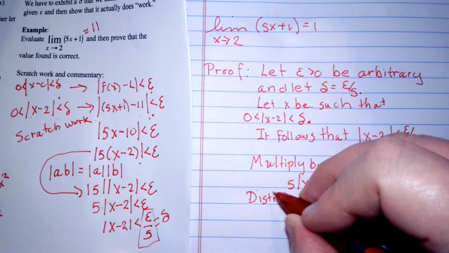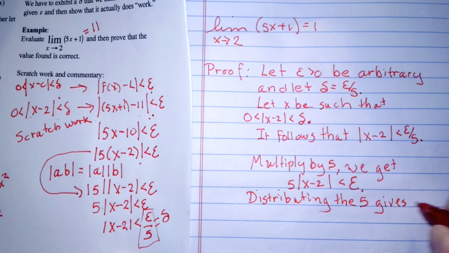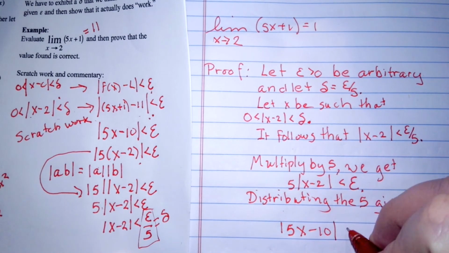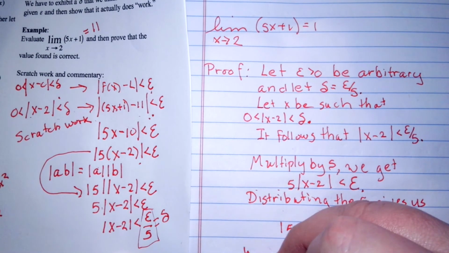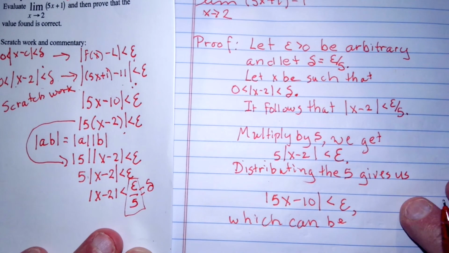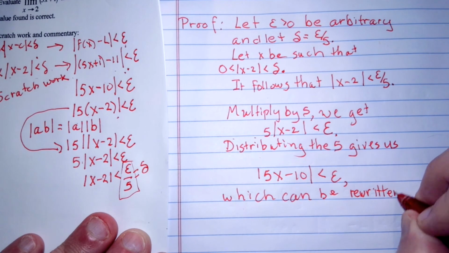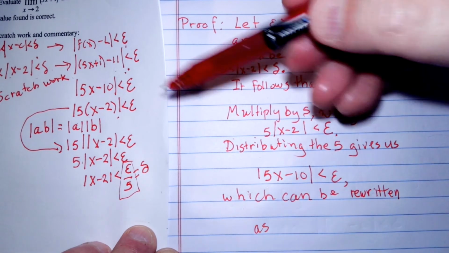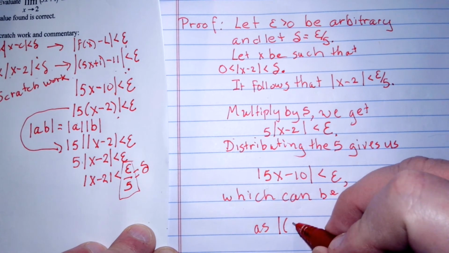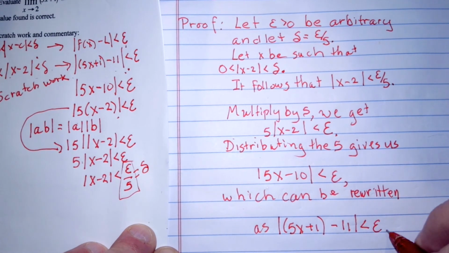Distributing the 5 gives us the absolute value of 5x minus 10 is less than epsilon, which can be rewritten as, and so we've gotten to this stage right here, and so I just need to go up here to this, and so I'll just write that as the absolute value of the expression 5x plus 1 in parentheses minus 11 is less than epsilon.